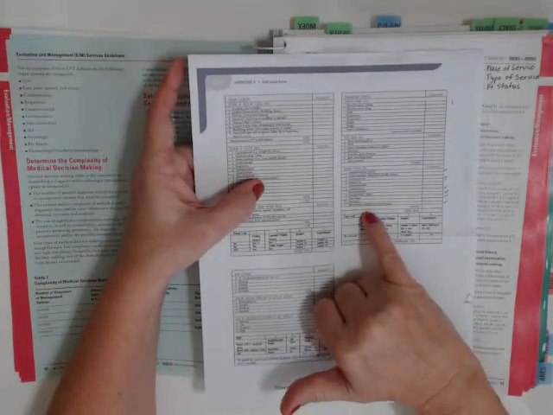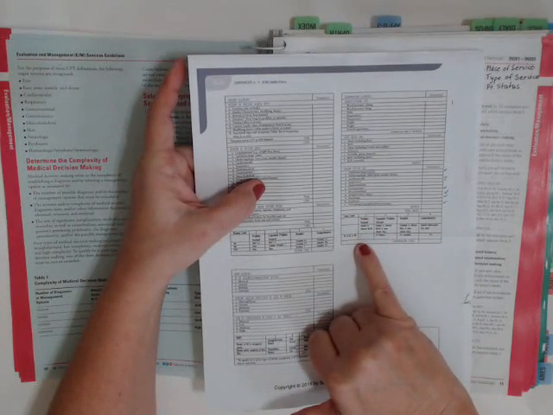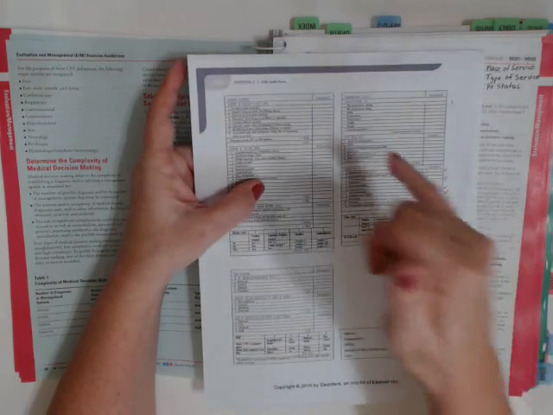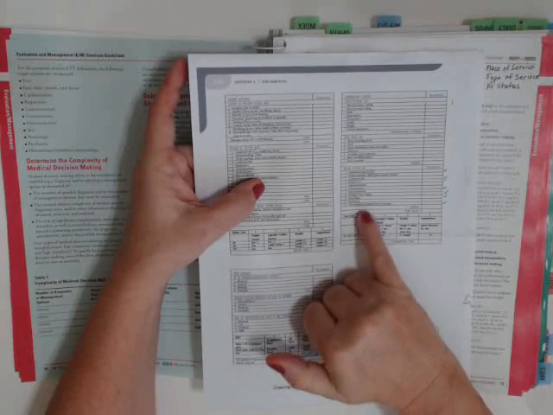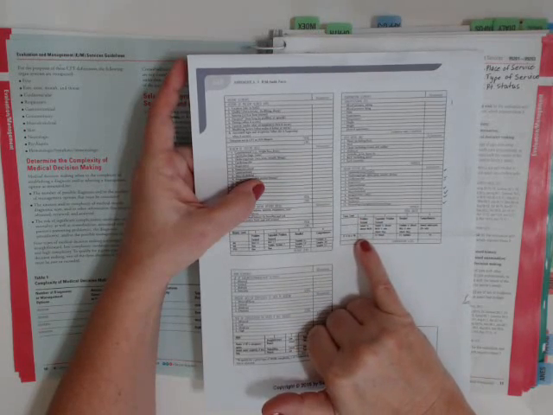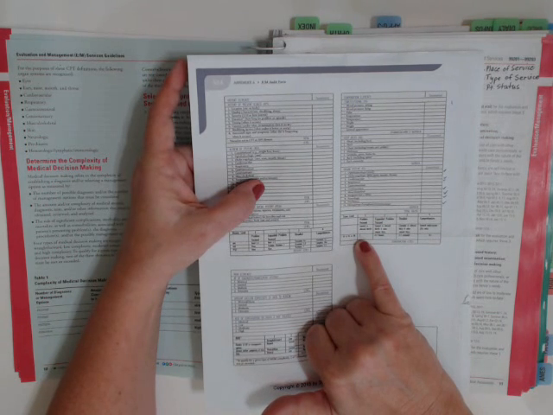Now, for your level 1, you've got to know the difference between your body areas and your organ systems. And then for a problem-focused physical exam, you just need 1, either body area or organ system, doesn't matter.